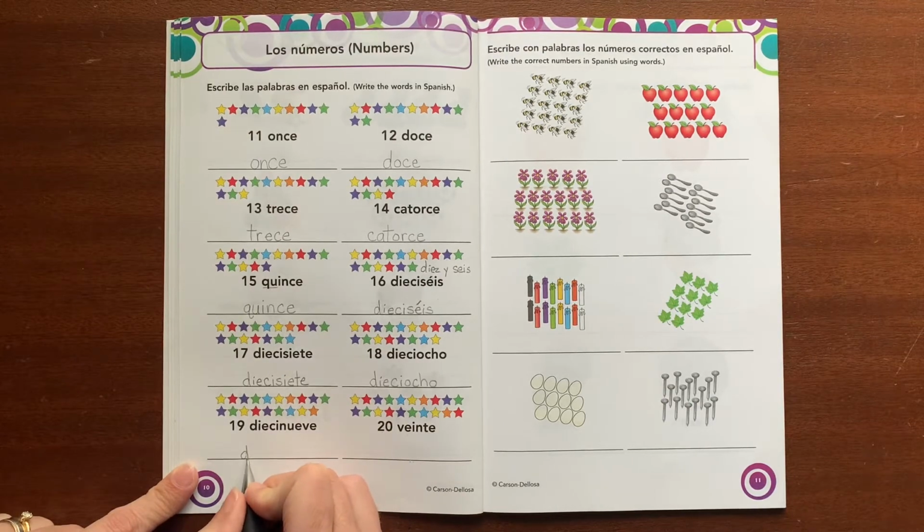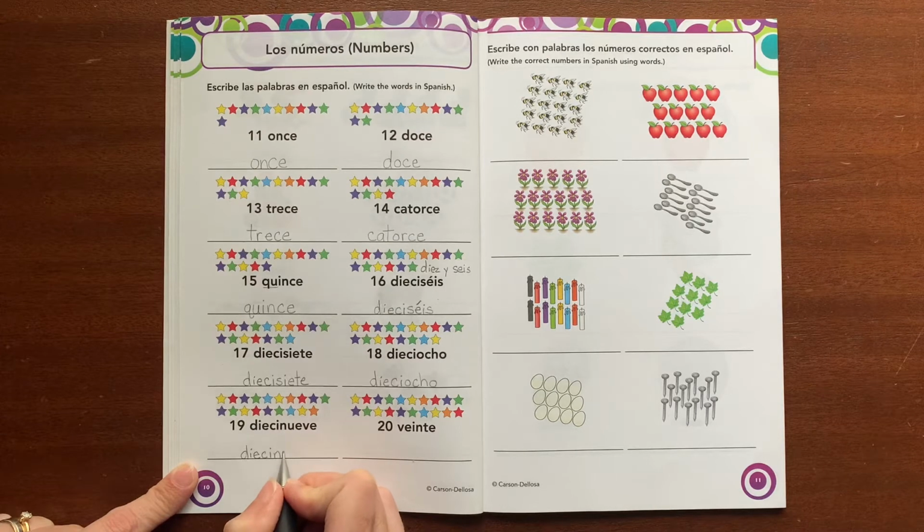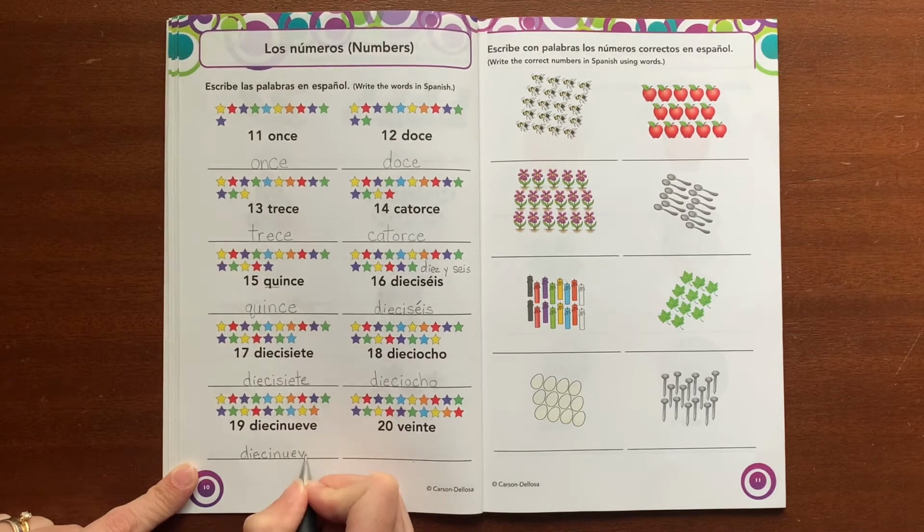D, I, C, oops, not C, D, I, E, C, I, N, U, E, V, E. 19.